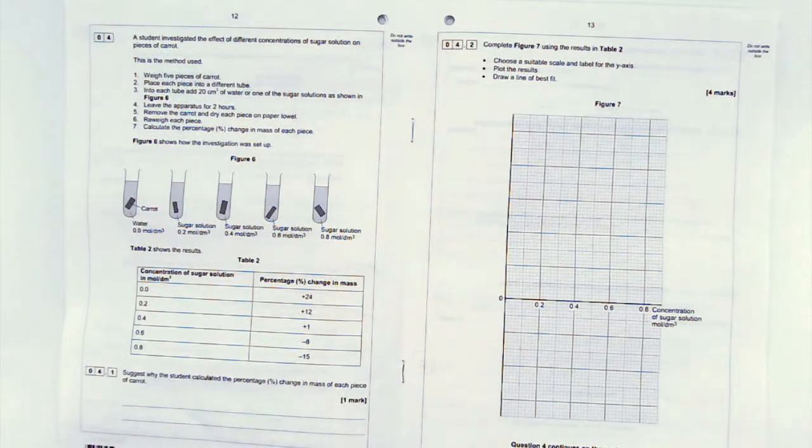Okay, so the first question says, why did they pick a percentage change? Well, that's because I've got 5 pieces of carrot. Now, it's going to be very problematic getting the same mass of carrot to start off with. So the easier way is to look at the percentage change, because then I've taken into account the different starting masses of the carrot.